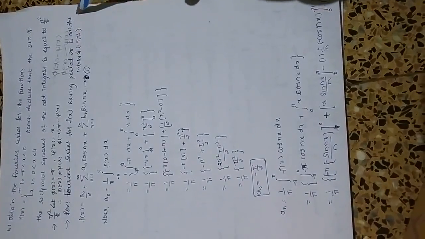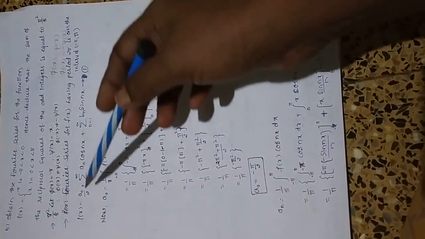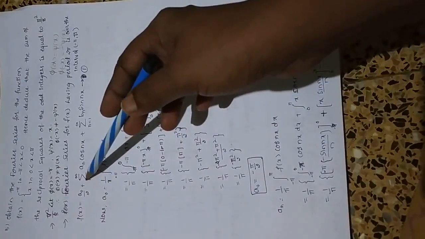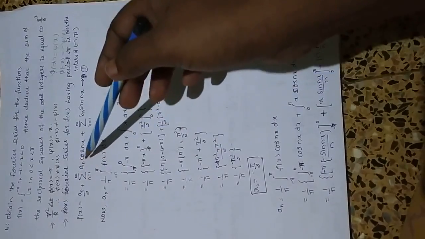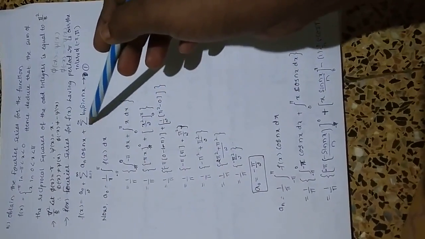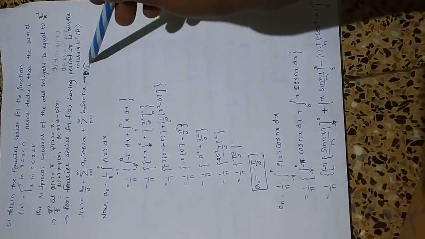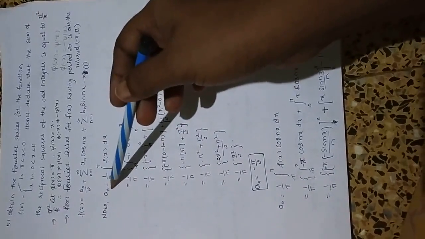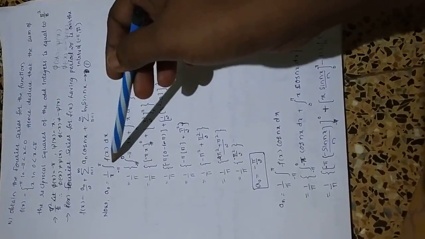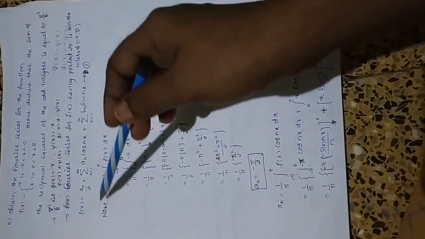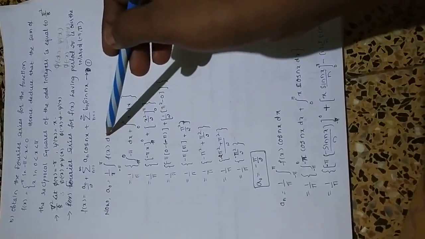Okay, the Fourier series for f of x having period 2 pi over the interval minus pi comma pi is given by f of x equals a0 by 2 plus summation n equals 1 to infinity an cos nx plus summation n equals 1 to infinity bn sin nx. Let us take it as equation 1. Now a0 is equal to 1 by pi integration minus pi to pi f of x dx. These are the Euler's formulae.